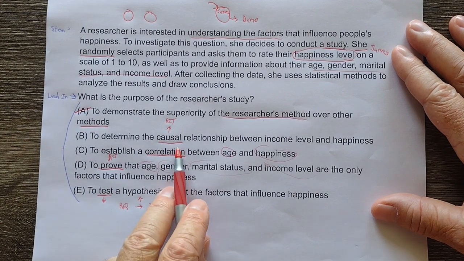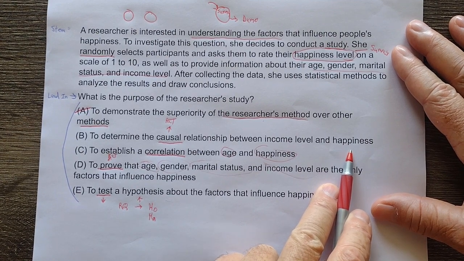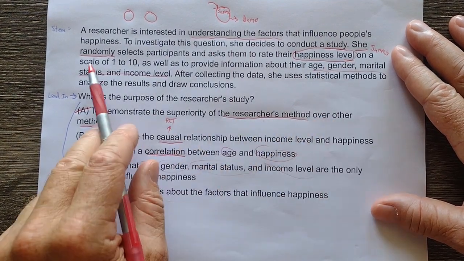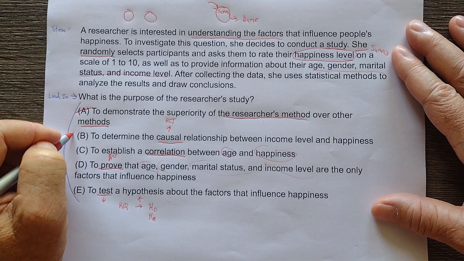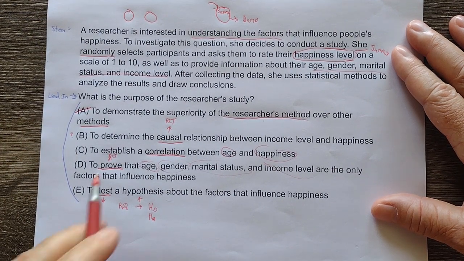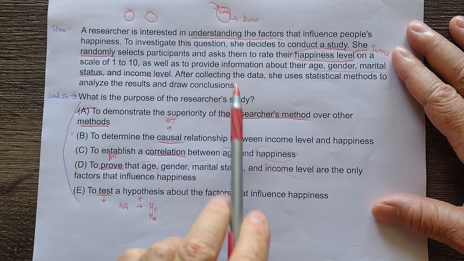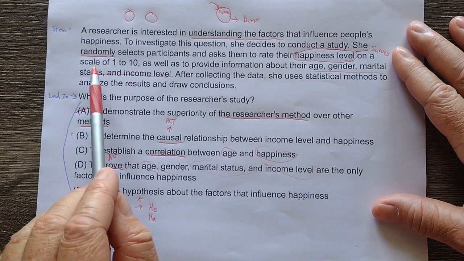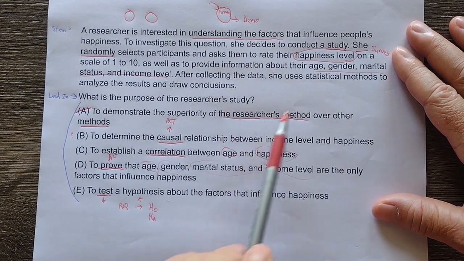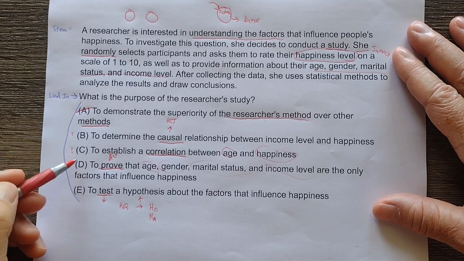And is it really trying to prove the causal relationship between something like income level and happiness? I mean, it could, but there are also these other factors in there. So I don't think that one is very likely. I'm going to put a question mark for that one. To establish a correlation between age and happiness. That's possible. We could have a relationship kind of question here, but there's more here. What about gender and happiness, or marital status and happiness? That's a good question. So I think this one doesn't give enough. I would rule this one out. That one doesn't seem very likely.